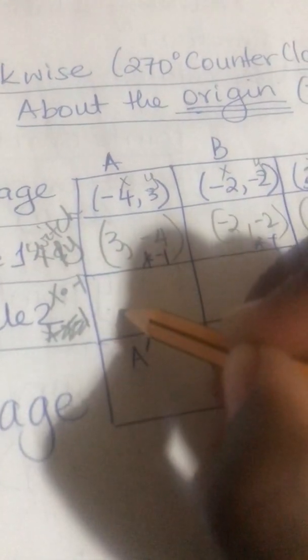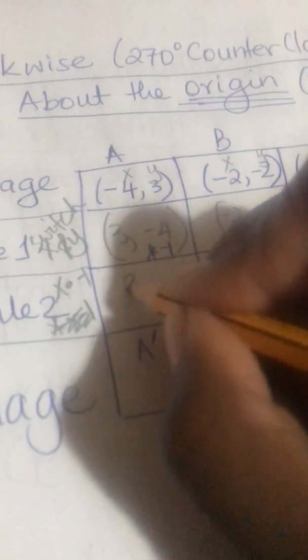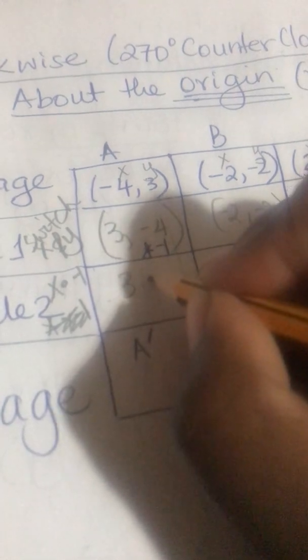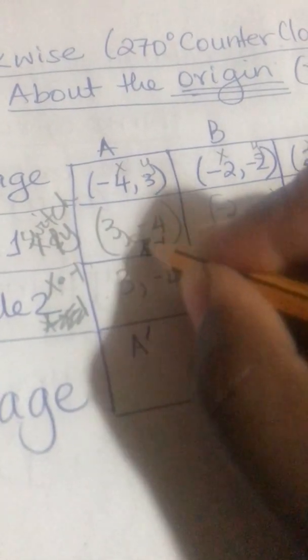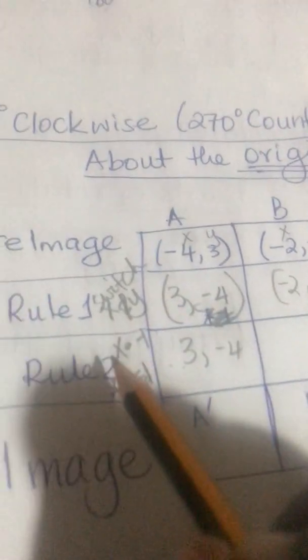I should have done it here, because that's the... Let me do it. 3, -4. Ignore, don't write this here. You multiply your old X, not your new X, your old X.